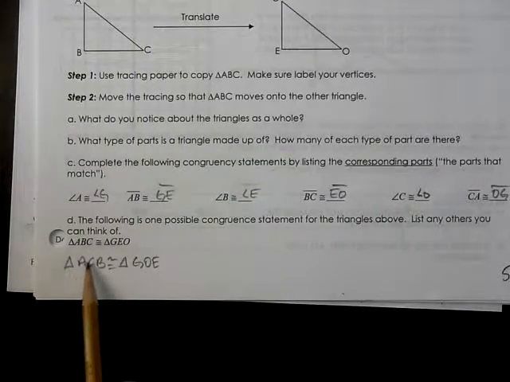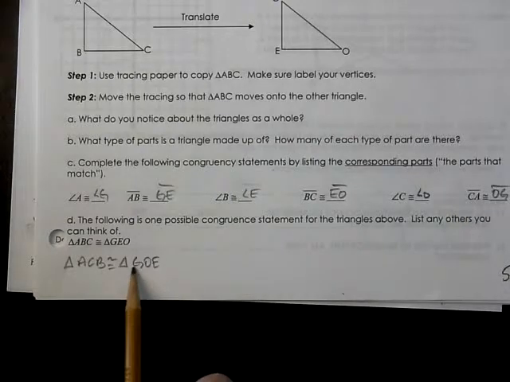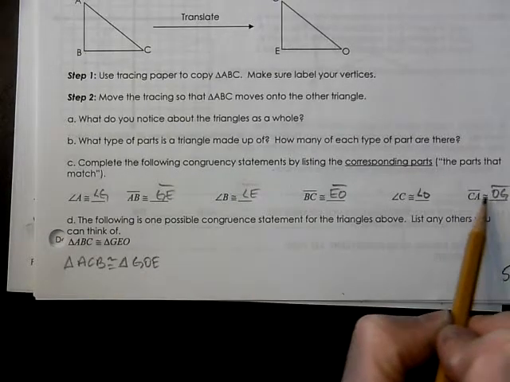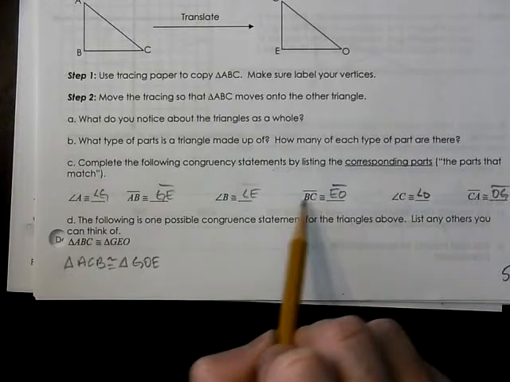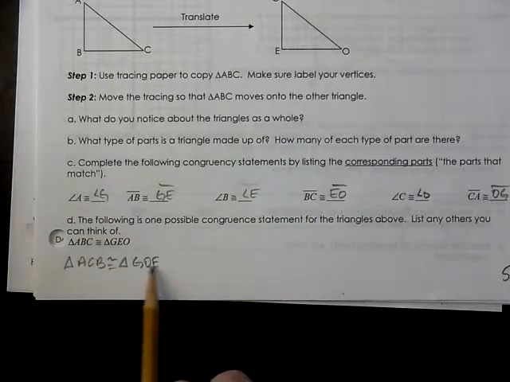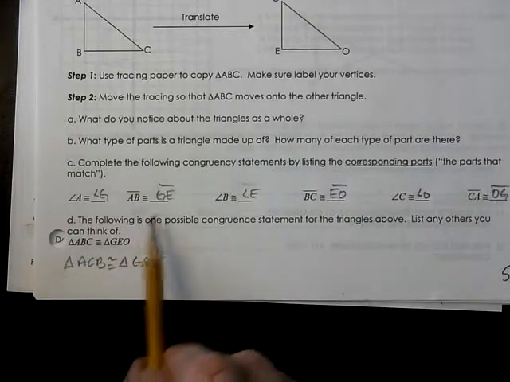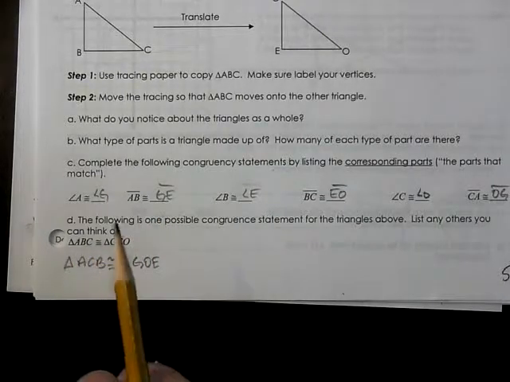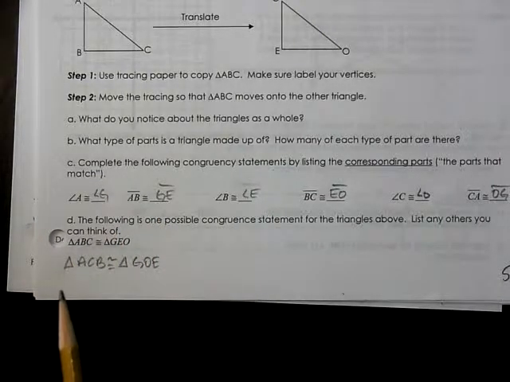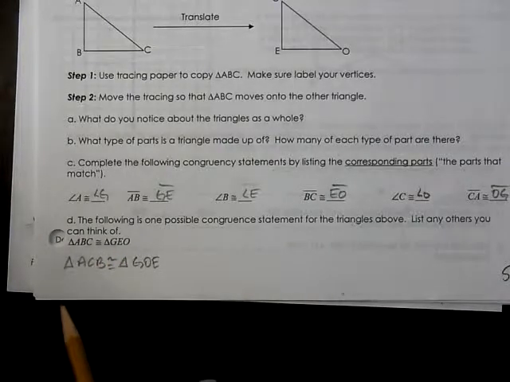Notice that the first two letters AC would match with the first two letters G and O. The last two letters CB would correspond with O and E. And your first and last letters AB are going to correspond with G and E. It has to show all of the corresponding parts. You can read that from what's called a congruence statement.